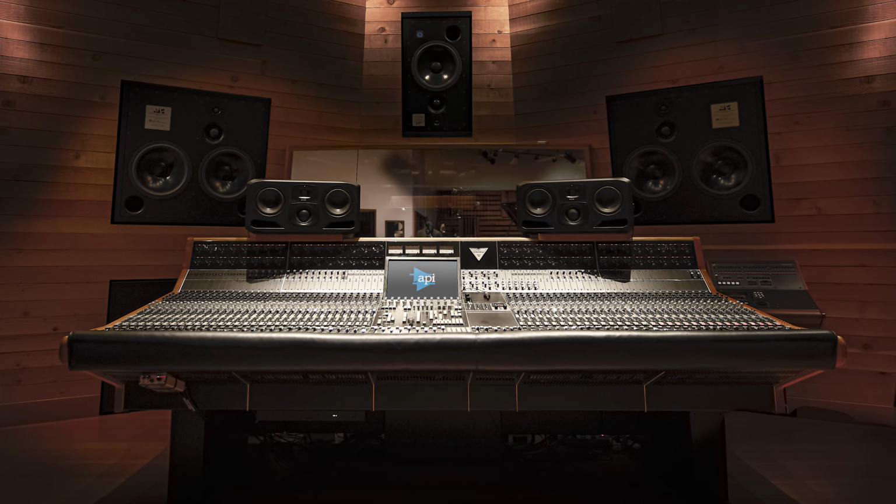This plugin is an end-to-end emulation of a full channel strip from API's legendary Vision console. It provides a one-stop shop for adding that API tone and punch to any source. We've got multiple EQ options, a full dynamics section, filters, and we've even modeled the mic preamp for expansive sonic possibilities. So let's check out some examples.